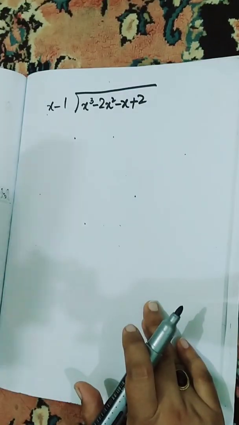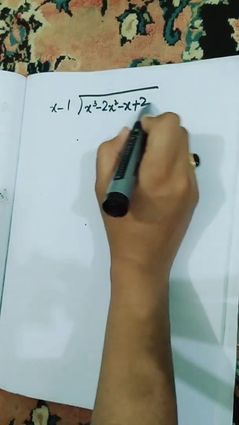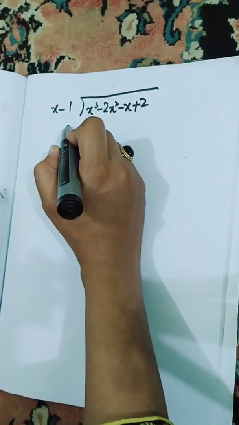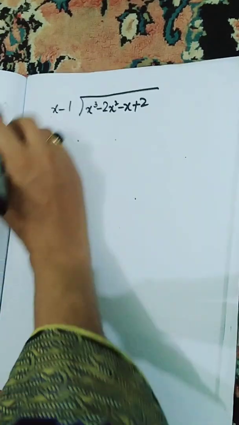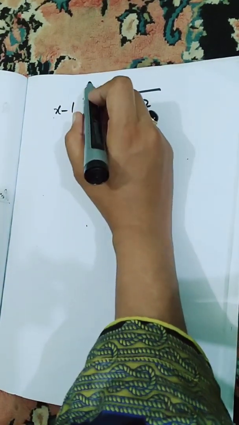I am going to divide this given polynomial by x minus 1. You know the long division method? Yes, we have already done it in our previous classes.